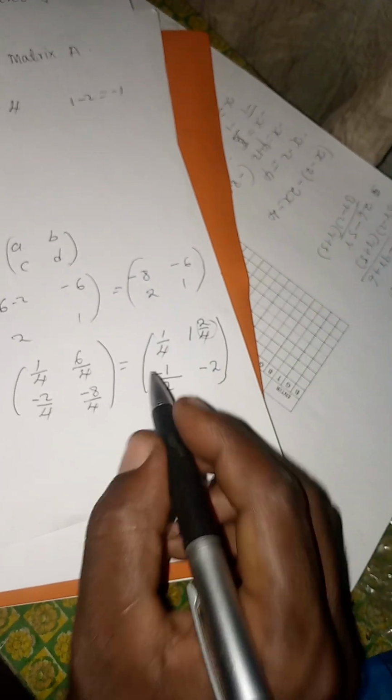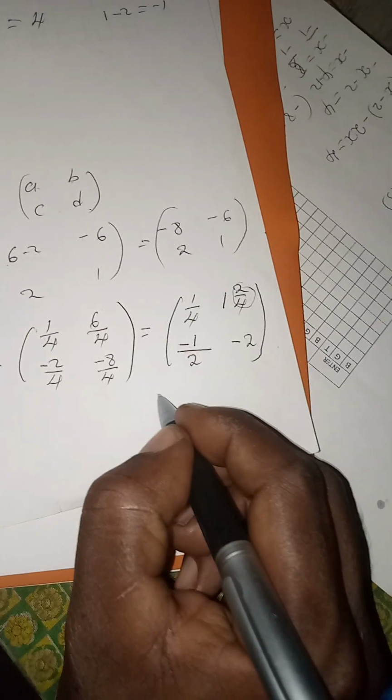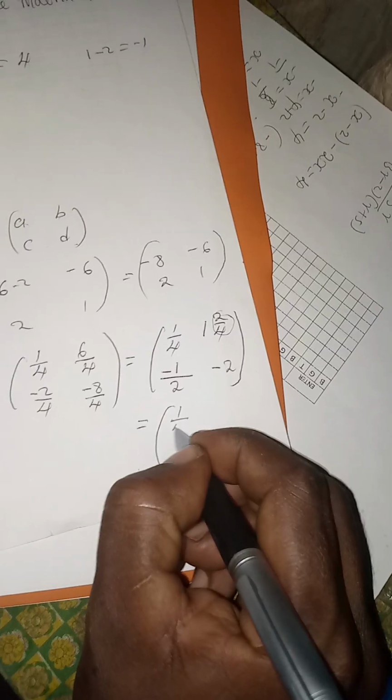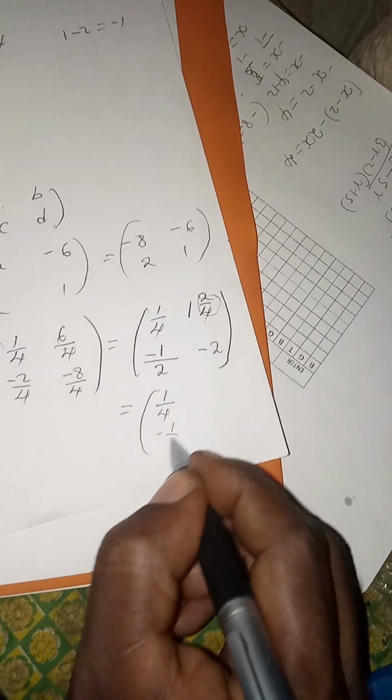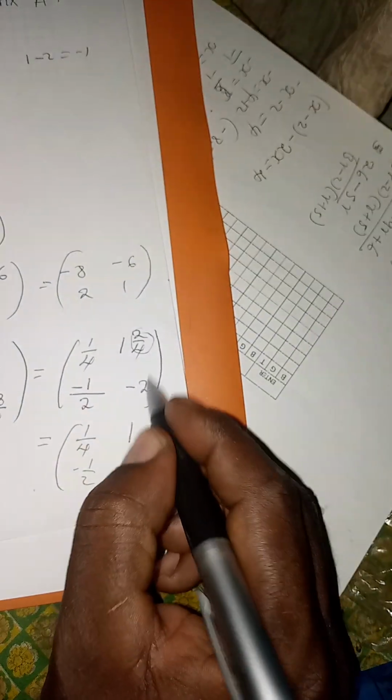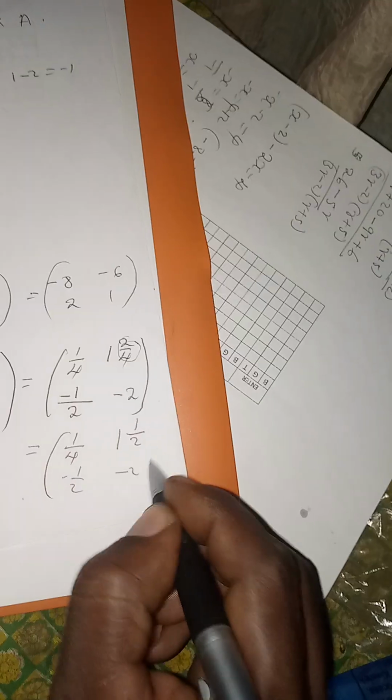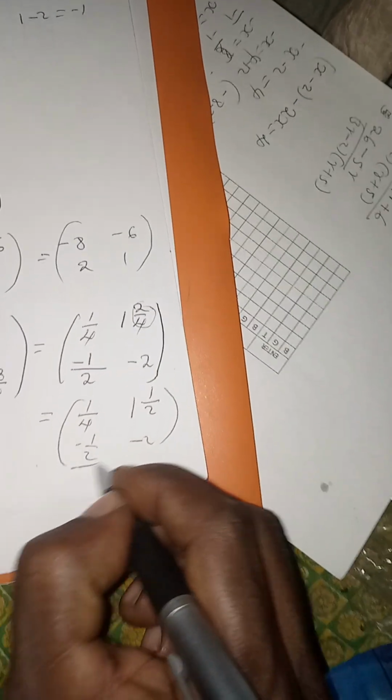You can leave it like that, but as a mathematician, don't leave it that way. So you can write this answer as negative 1 over 2, and then 1 you reduce that. 2 into 2 is 1, 2 into 4 is 2, okay? Negative 2.